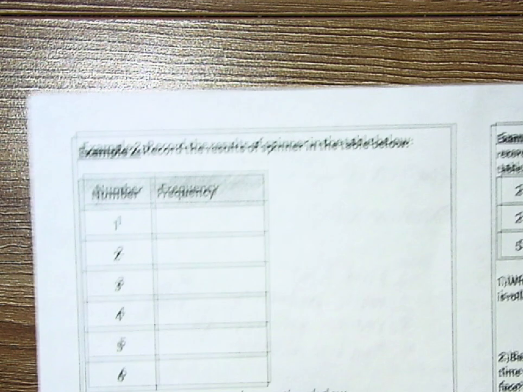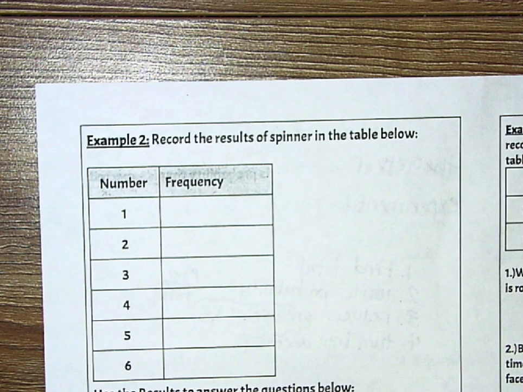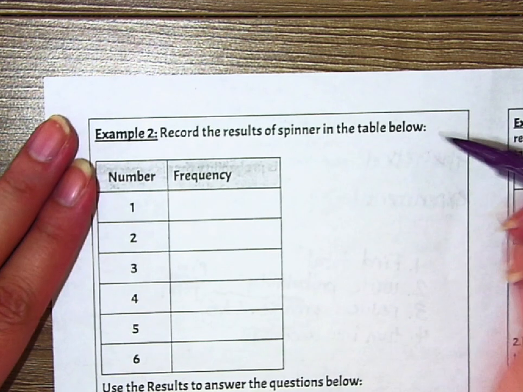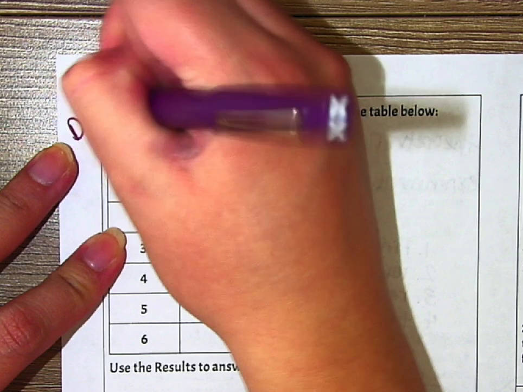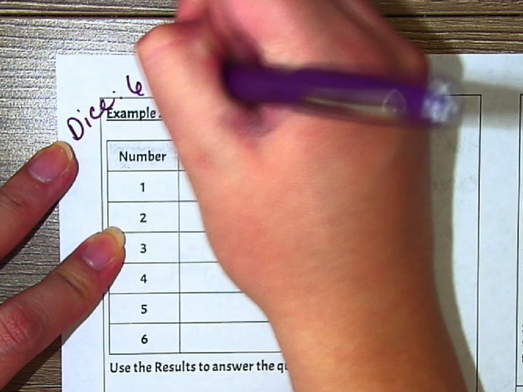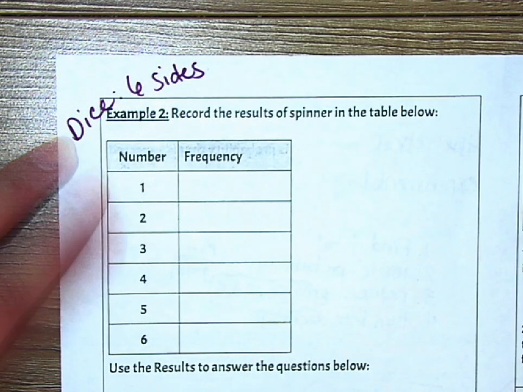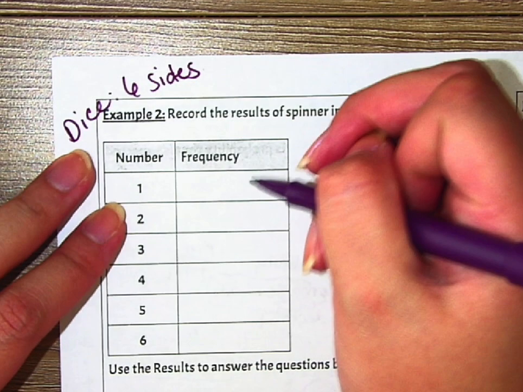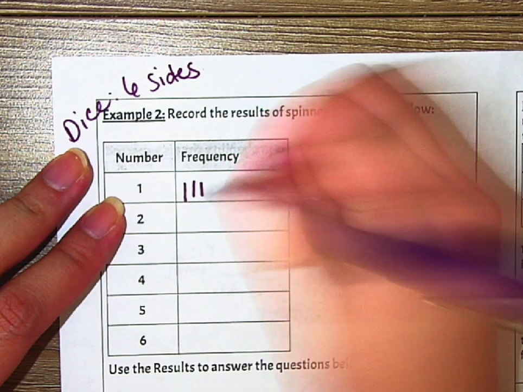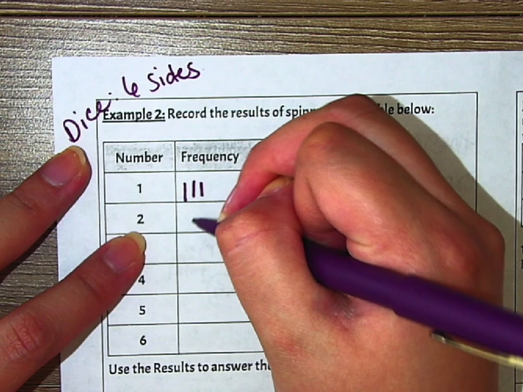Now these I want you to fill in. Again, it says record the results of the spinner in the table. Well, this is talking about a dice. Remember, a dice has 6 sides, and it goes from number 1 all the way to number 6. So let's just say we rolled the dice and these were our results. So just make sure you copy what I have in mind.